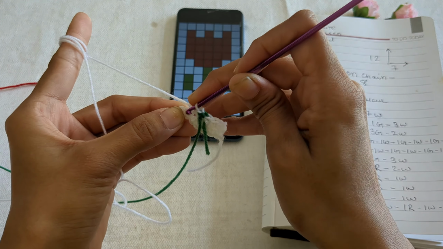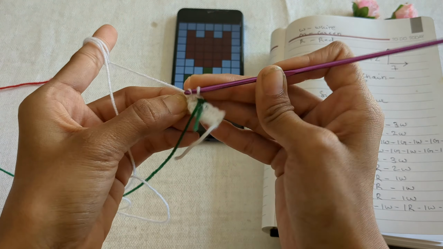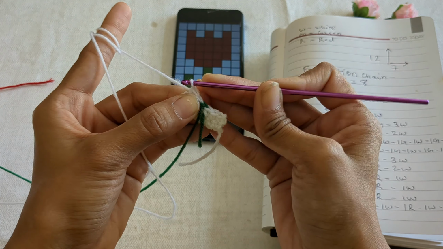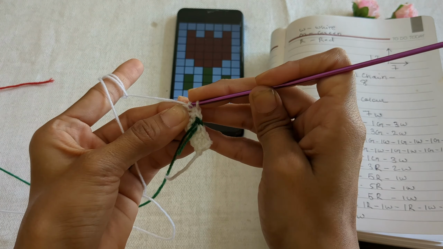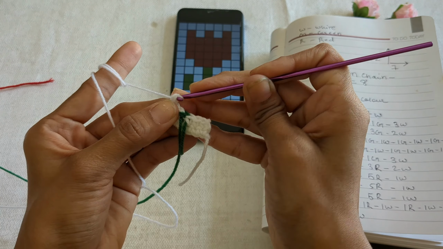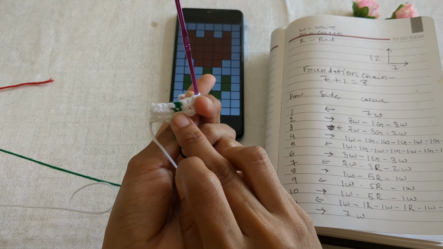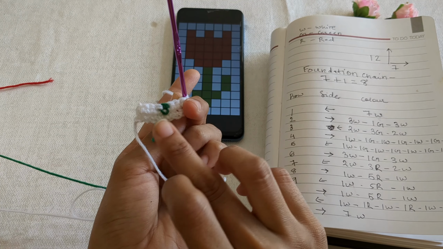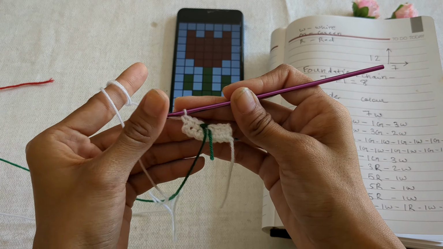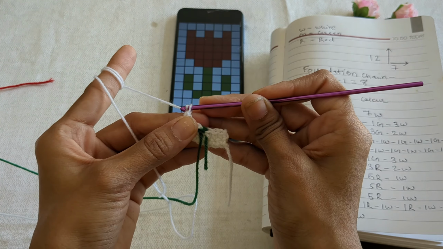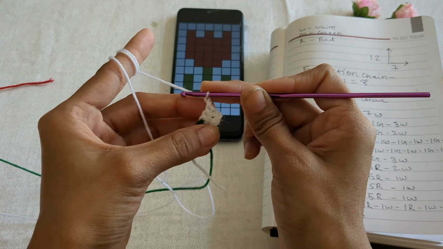This is how you are going to continue. So here we have completed our row 2. You can see we have 1 green single crochet in the middle, and this is how you change your color. Now we are going to chain 1 and turn the work again.